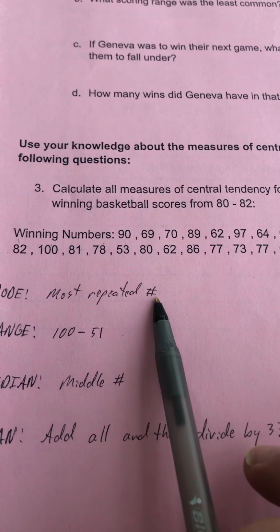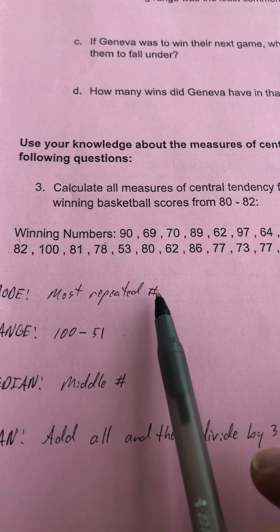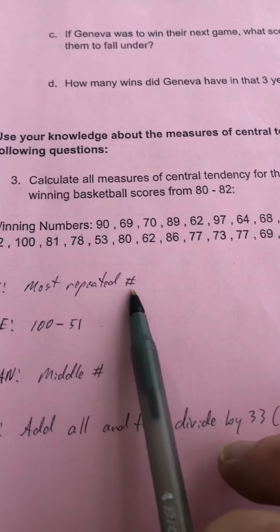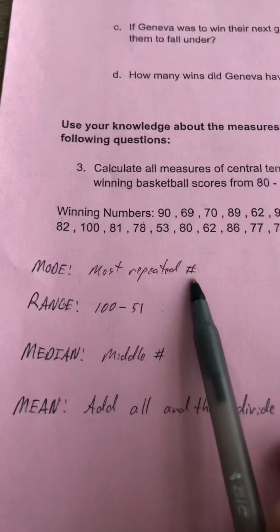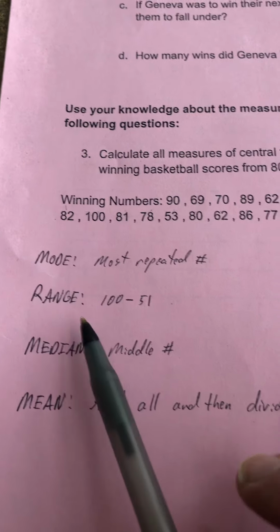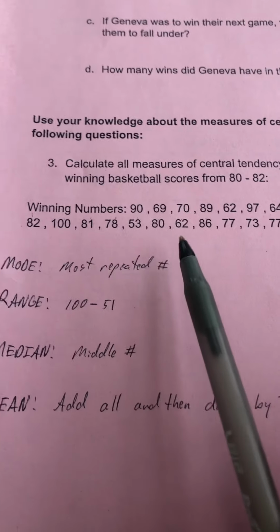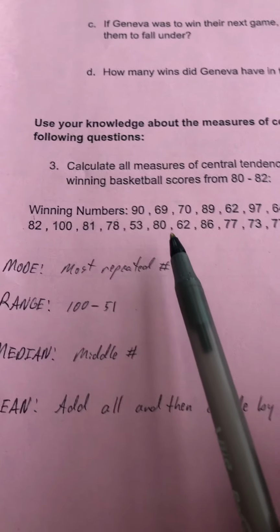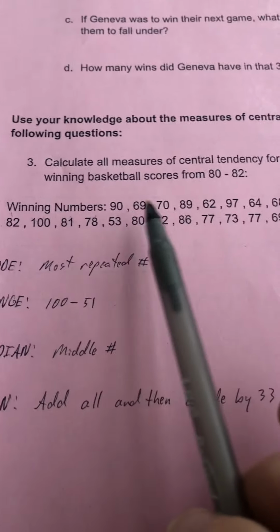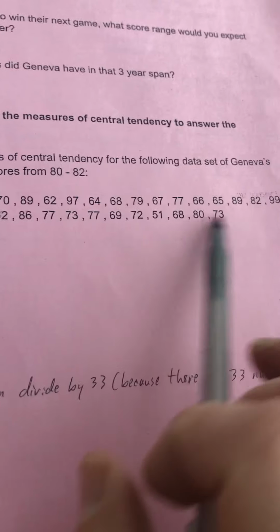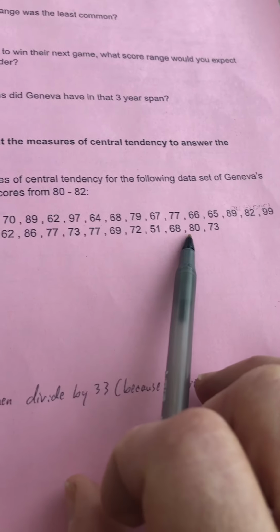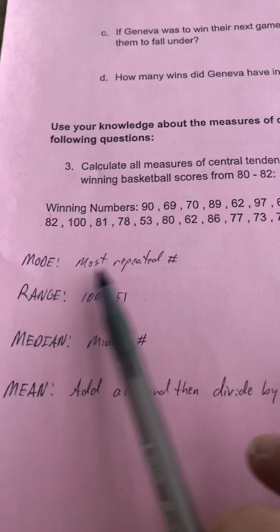One thing, you could do this on a calculator. You could do this on the computer. You could enter a list, and then look for the mode, the range, the median. If you're not doing that, and you're just going to do it by hand with a calculator, you might want to write these in order from least to greatest. That's a lot of numbers, I know, but it might help you easily see the most repeated number.